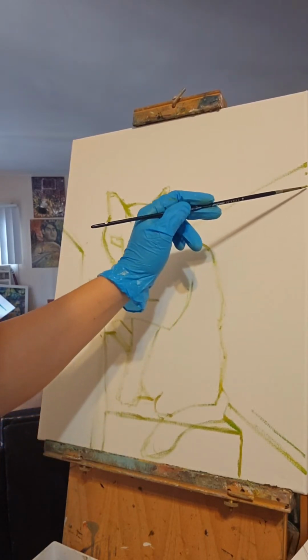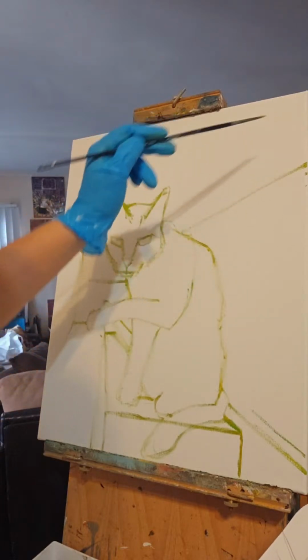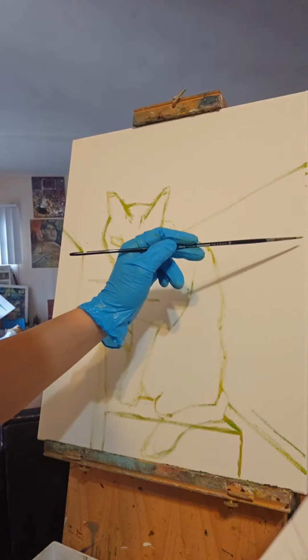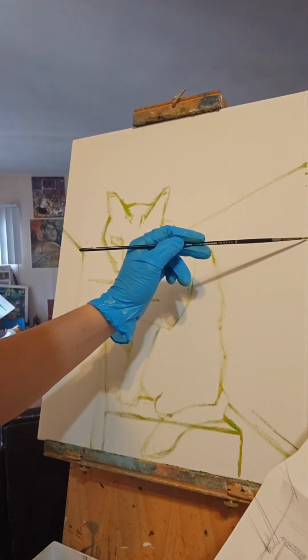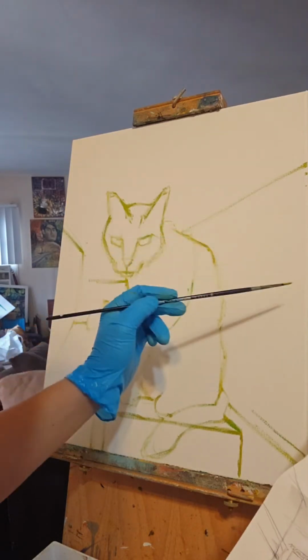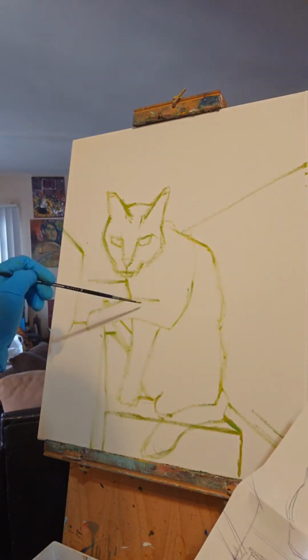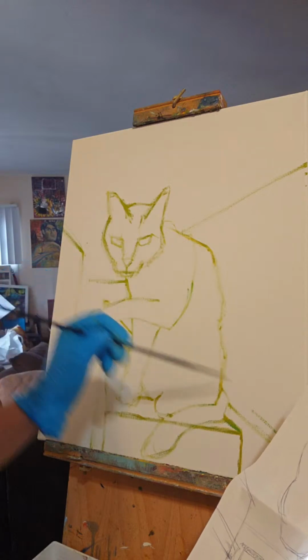It's going to have dimensions to it. So this will probably end like right around here. So we're going to come down.